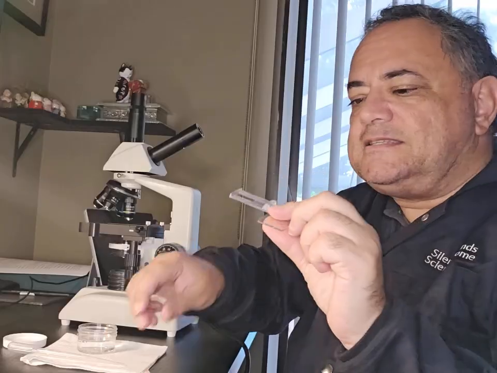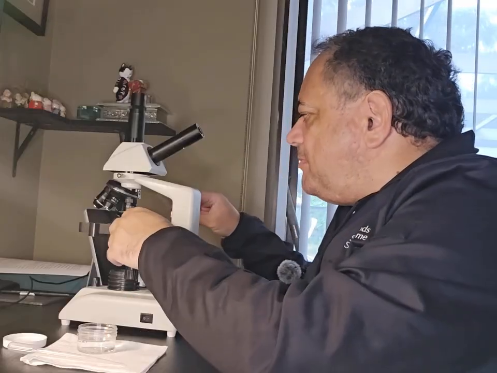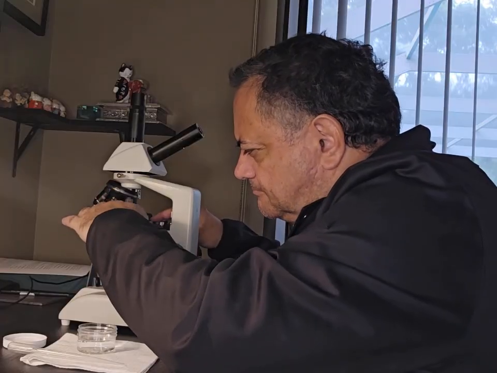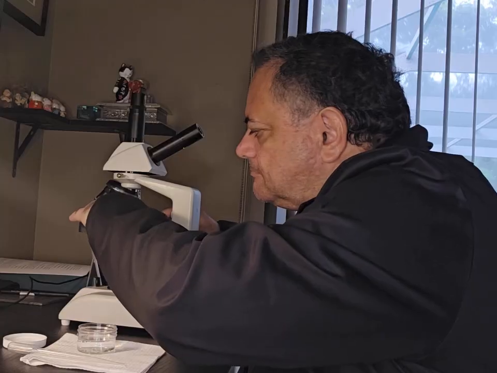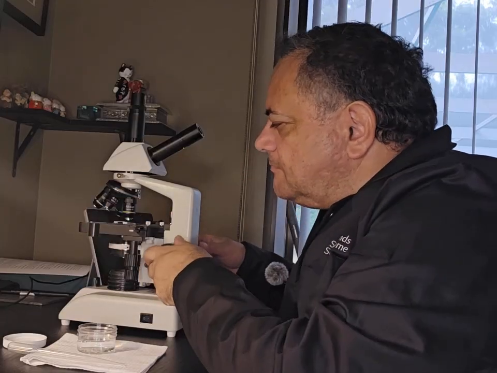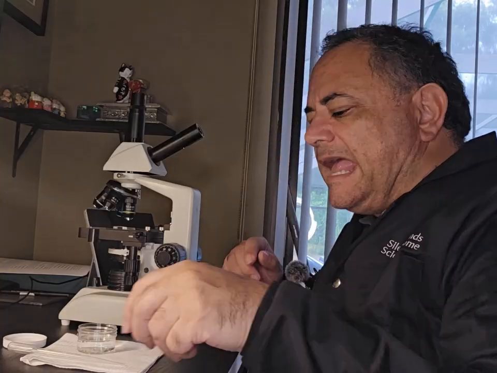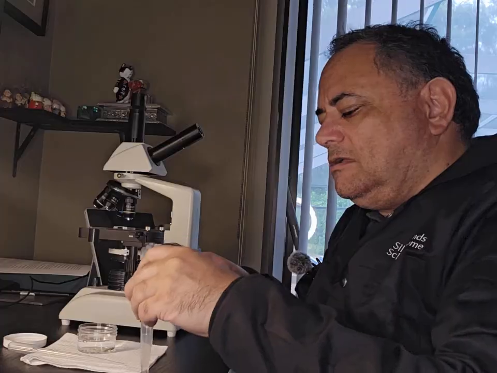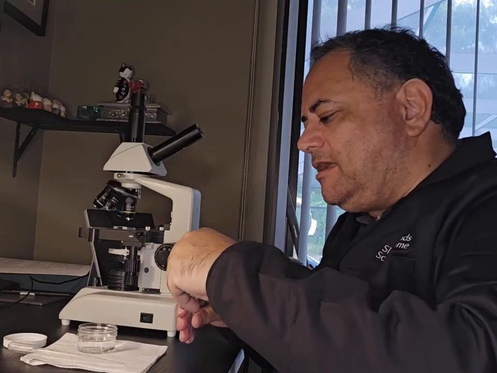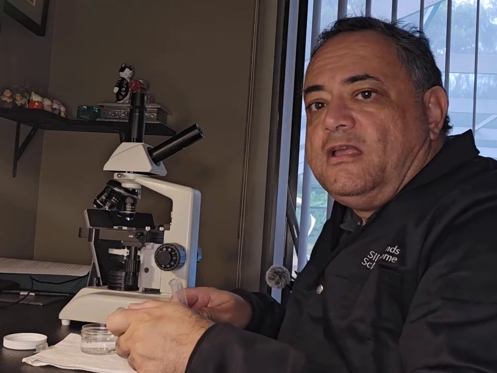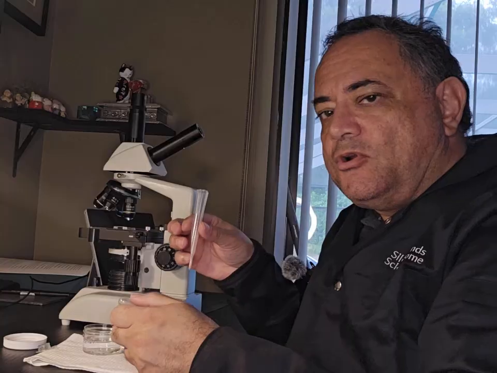So I'm going to fix the slide onto my microscope stage, like so. And then I'm going to put a sampling of my tardigrade culture into my demo slide.